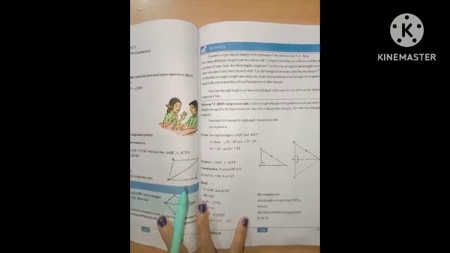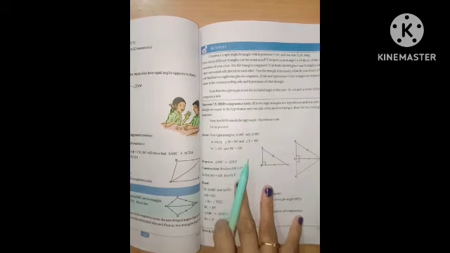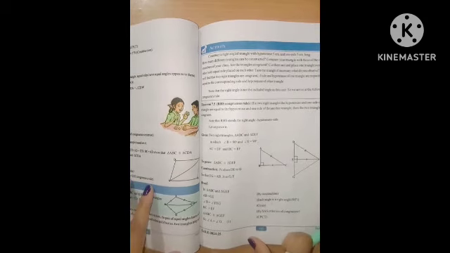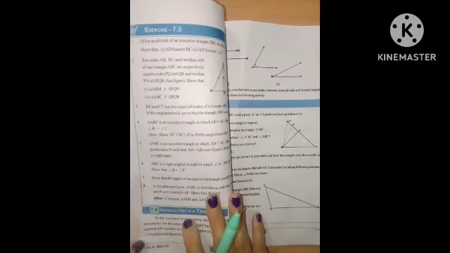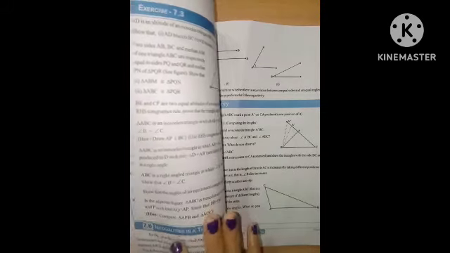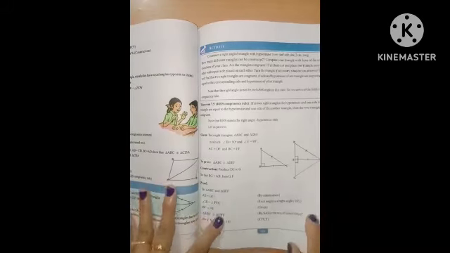Today is the 9th class mathematics, chapter 7, Triangles. Today we will learn the new exercise 7.3. Today we will learn problems 1 to 4 in this exercise. The remaining problems I will take in the next class. There are 8 problems in total in this exercise, and today we will learn only 4 of them, one by one.